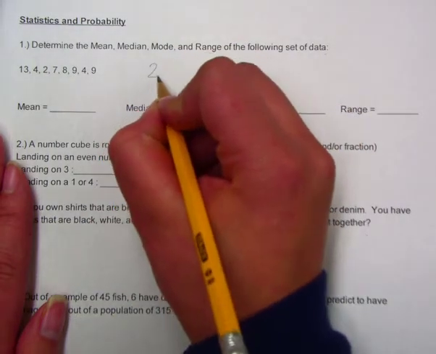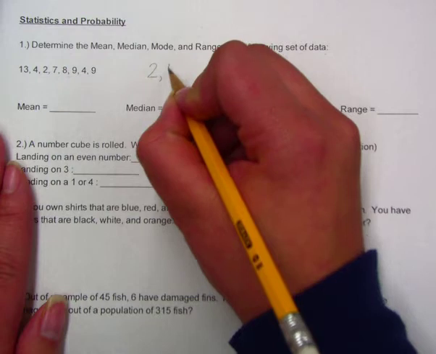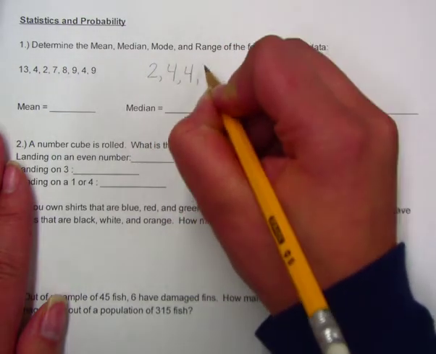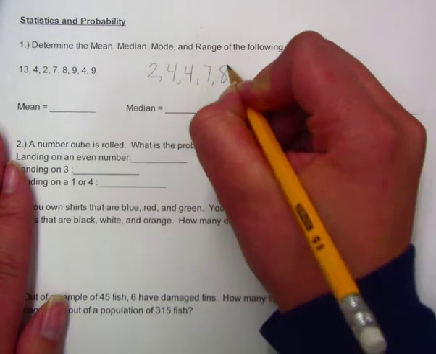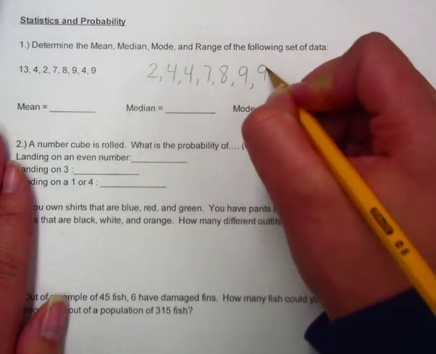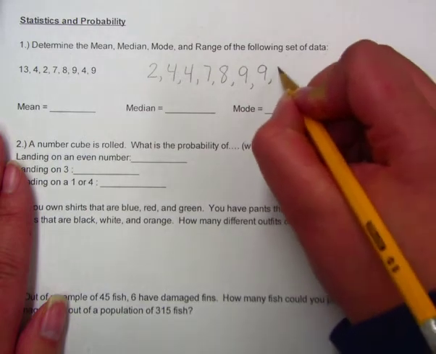So we have 2, 4, another 4, 7, 8, 9, 9, and a 13.